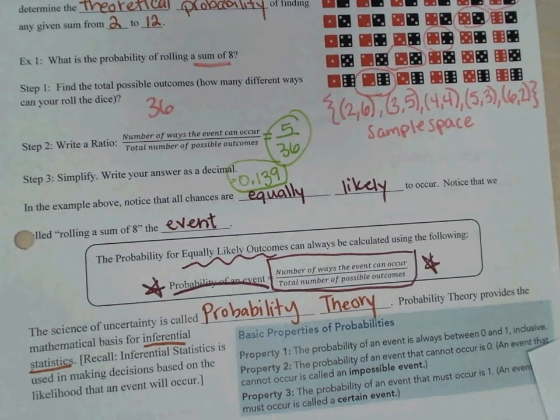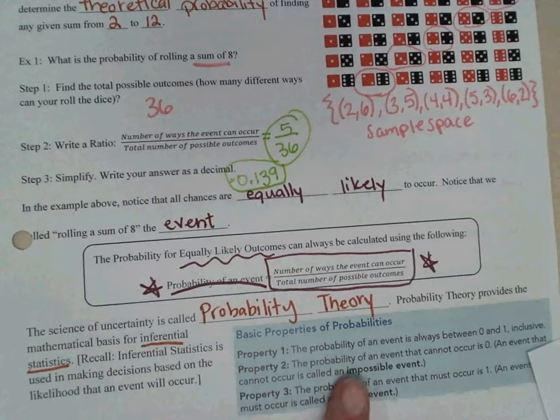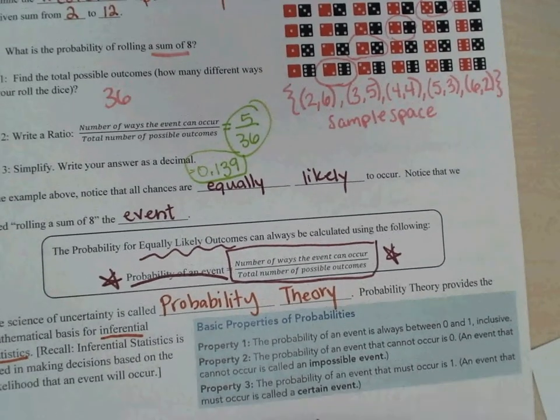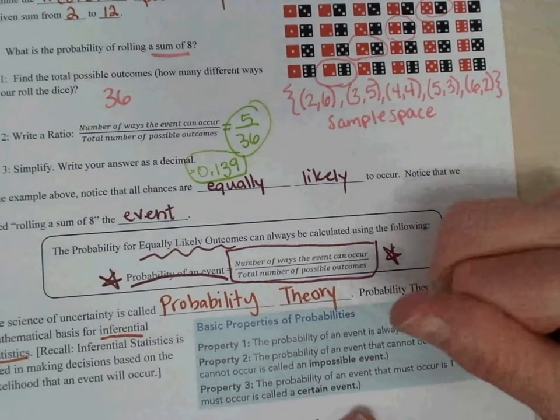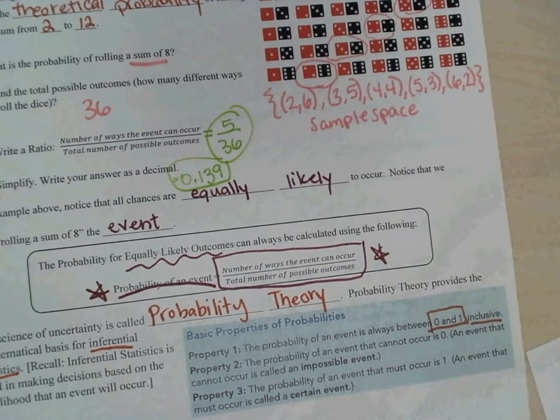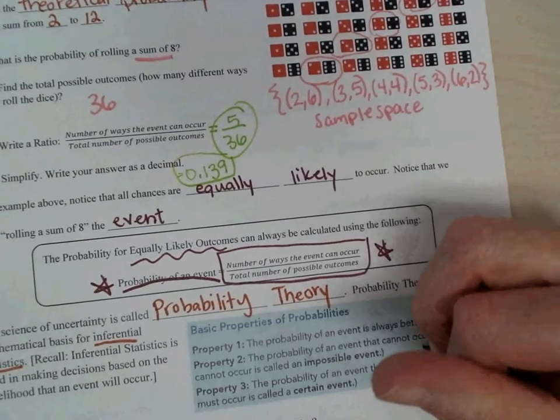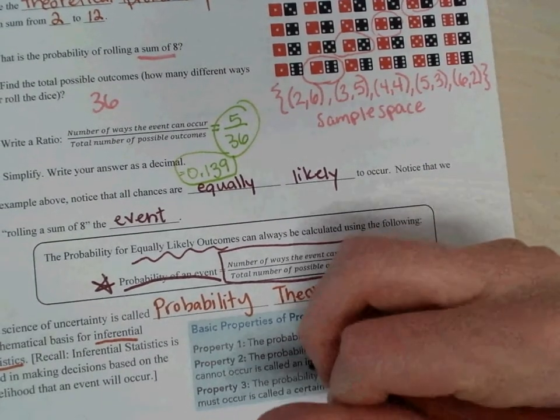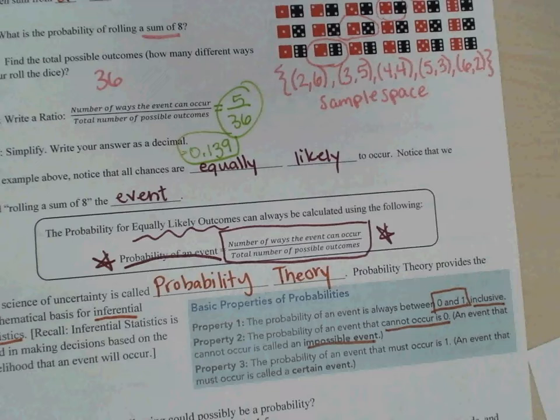There are 3 properties of probabilities. Start with Dylan, will you read property 1, then Ganesh, then Jax. The probability of an event is always between 0 and 1. That's important. Probability has to be between 0 and 1 inclusive. The probability of an event that cannot occur is 0. An event that cannot occur is called an impossible event. Excellent. Cannot occur. That means the probability is 0. It's also called an impossible event. Property 3?